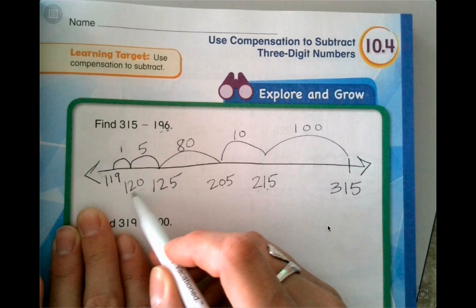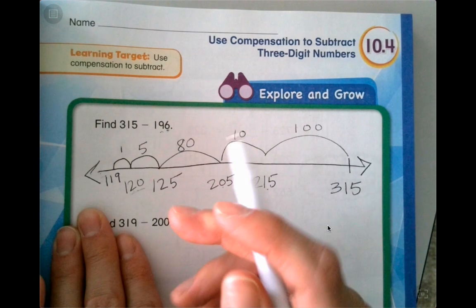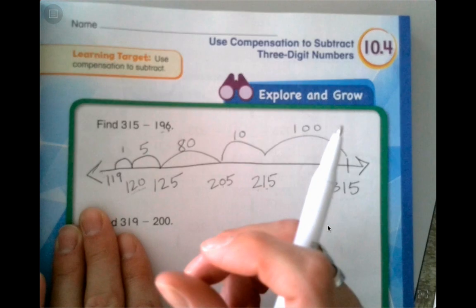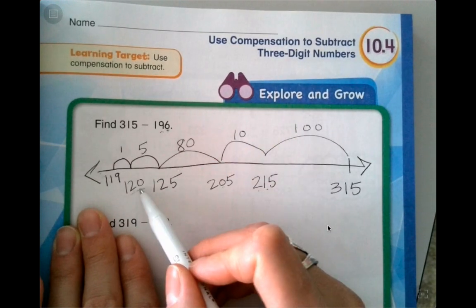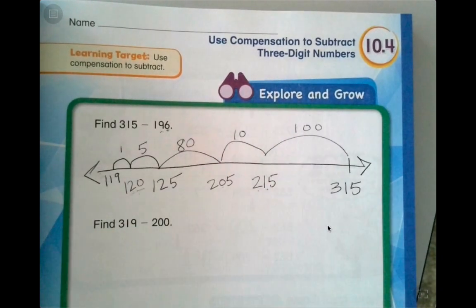Do you remember these decade numbers? 10, 20, 30, 40, 50, 60, 70, 80, 90. Those are really nice to work with because you learned them, right? Last year, Mrs. Penn in her class, you probably talked about those all the time. So those are really easy numbers to work with.